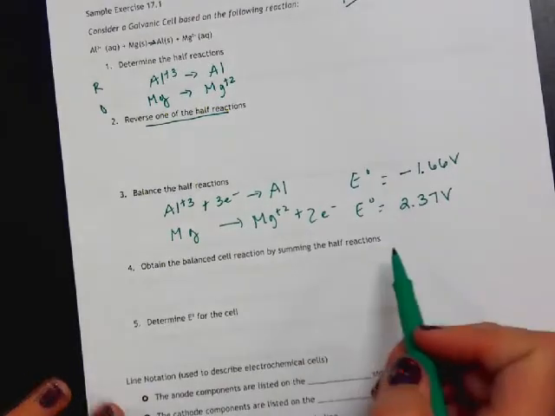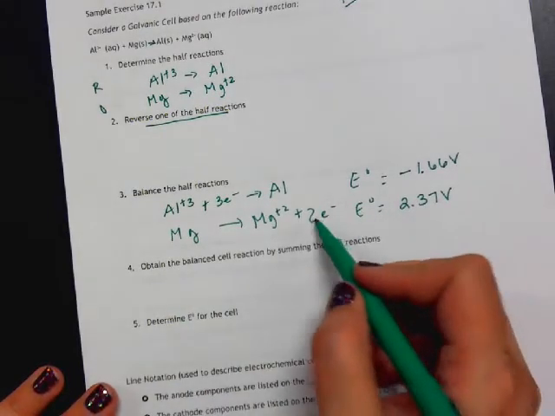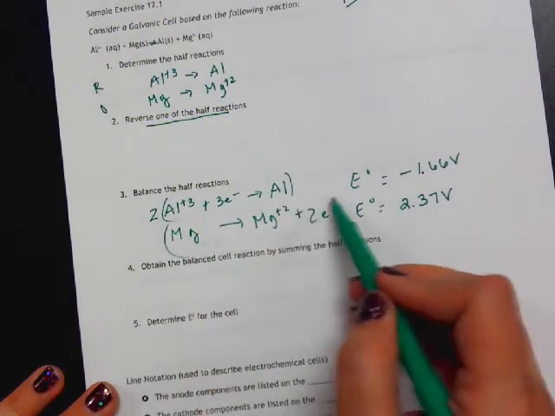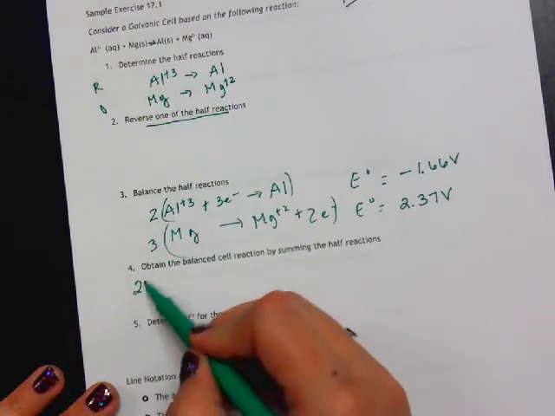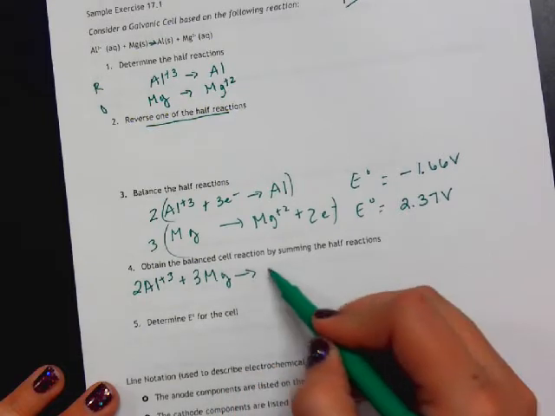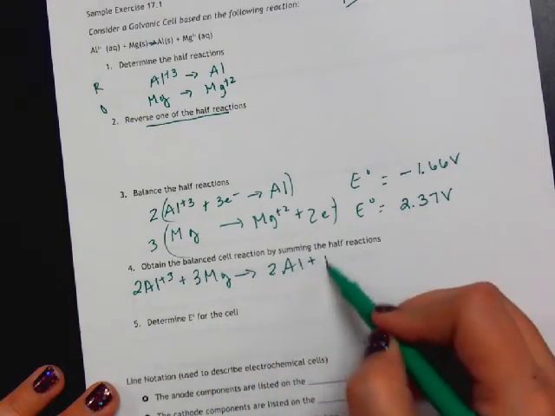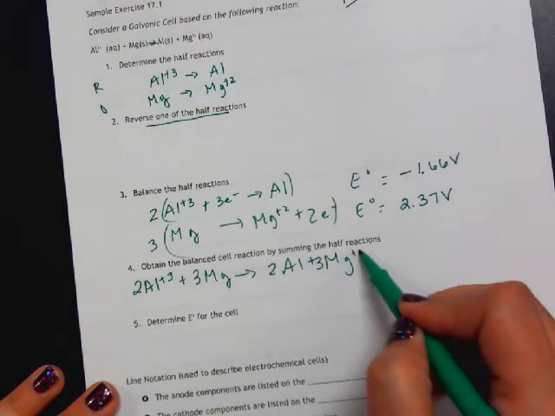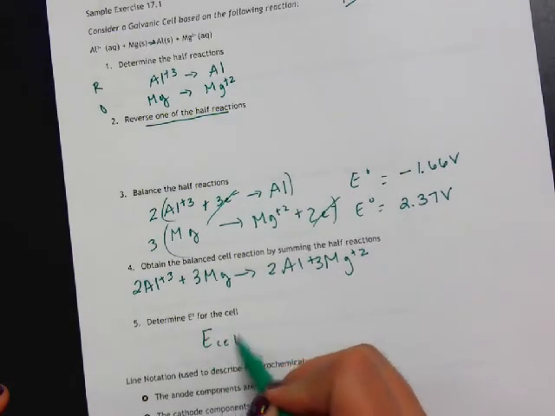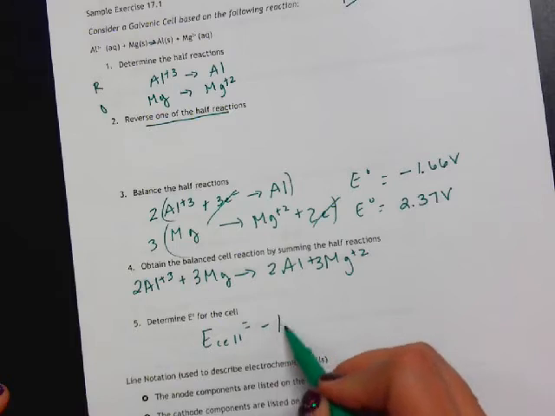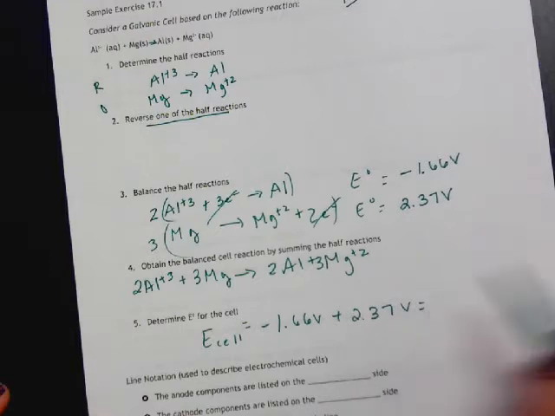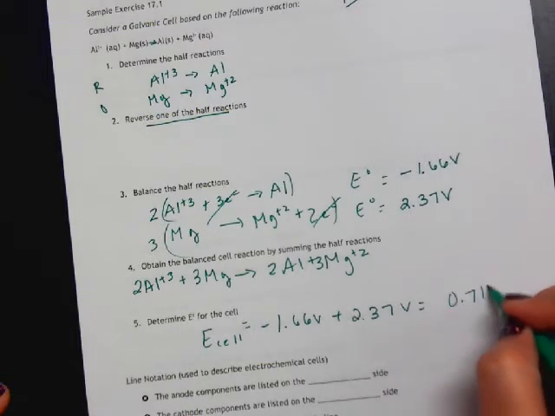Okay? So we can get the overall reaction by just adding these two together. Again, our electrons have to equal out, so we're going to multiply this one here by 2 and this one down here by 3. So we get 2Al plus 3 magnesium going to 2 aluminum plus 3 magnesium plus 2, because our electrons would cancel when we do that. And then to determine the cell potential, we simply add those two together. 1.66 plus 2.37, and that gives us a positive 0.71 volts.